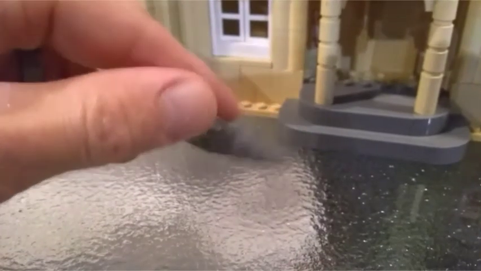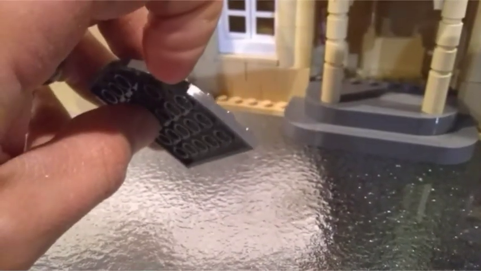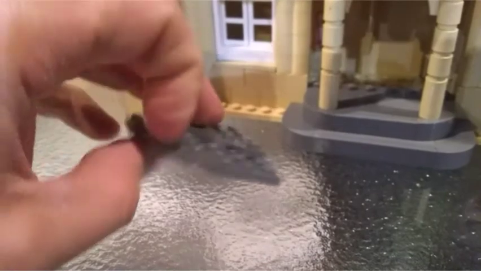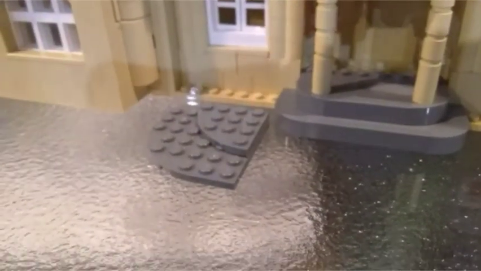You've got the grooves here that need to be open for the studs, and also all the studs on top.